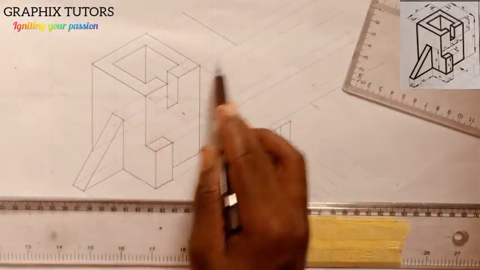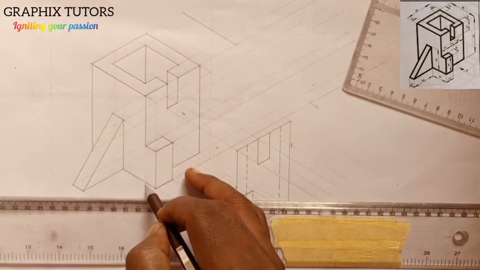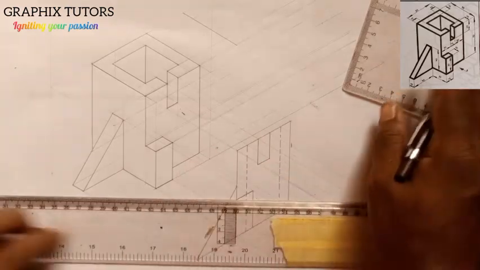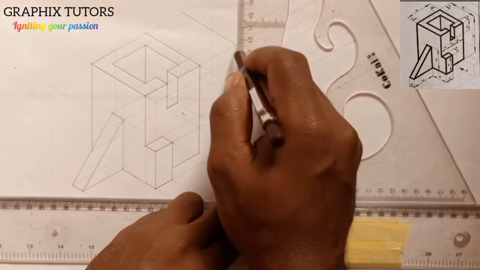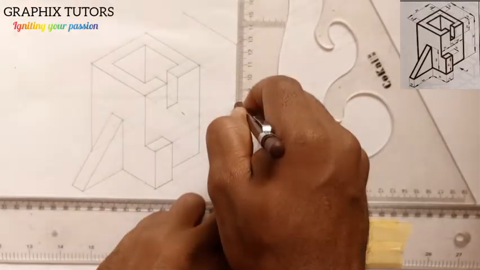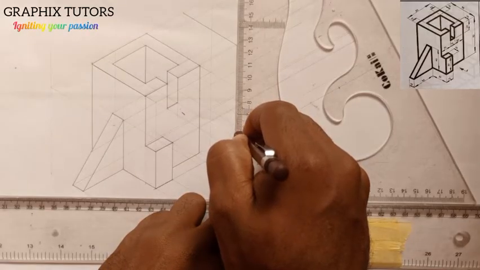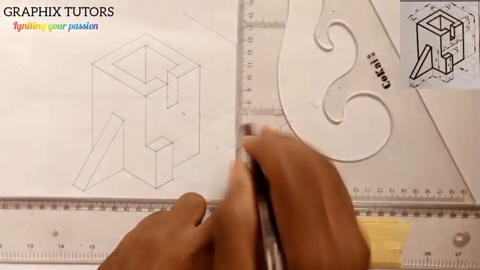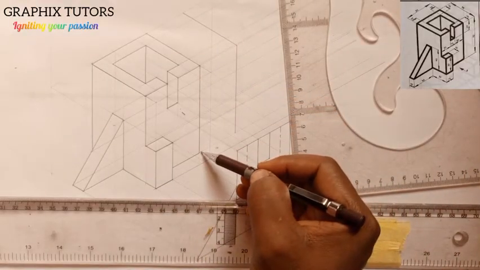Then the next one is this line you see, which is this point here, is coming down straight, right? So I'll bring this down straight ahead to touch that which is here. Yes. Oh good, because it's coming down and it's touching down here.